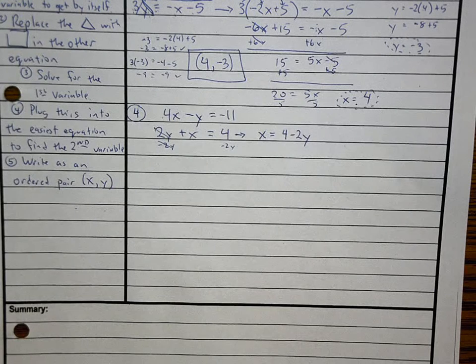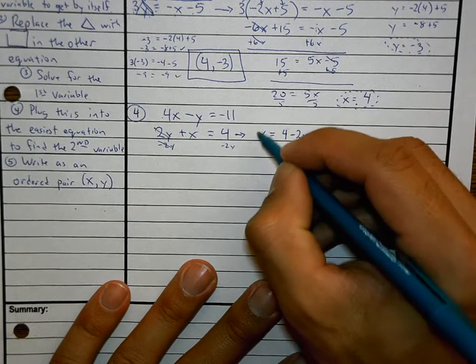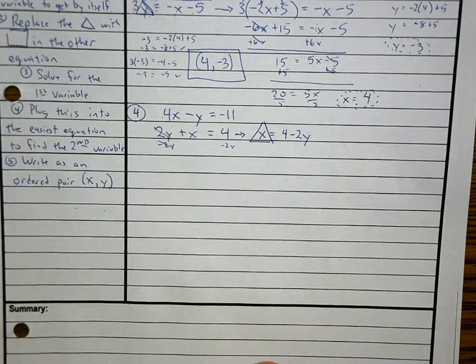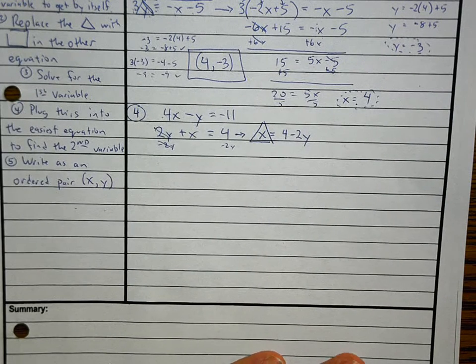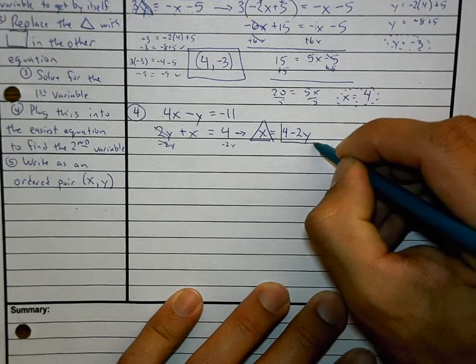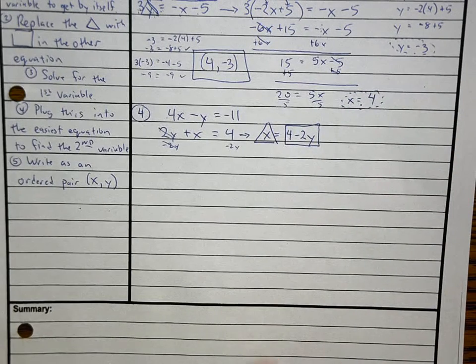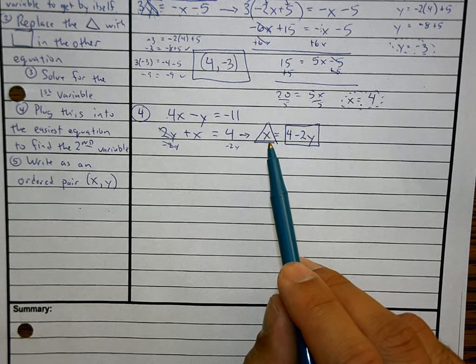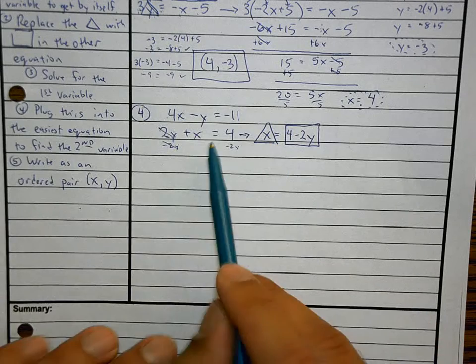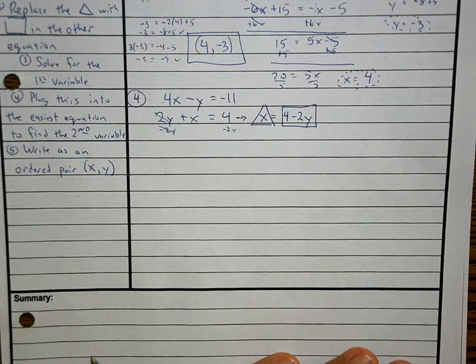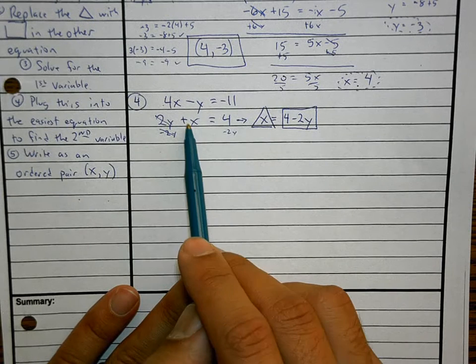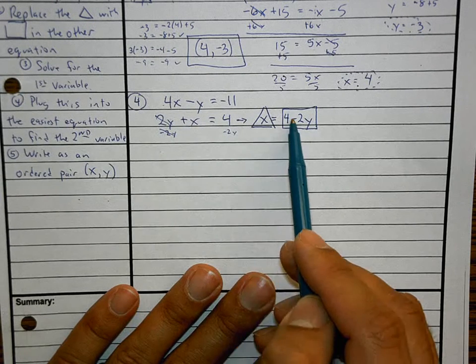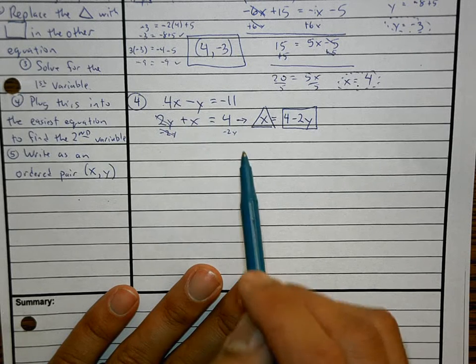This variable that's by itself is your x. That's your triangle. That triangle weighs the same amount as that rectangle, because one's made of metal, the other's made of cardboard, but they weigh the same. So you know what this x is equal to. And remember, this equation is the same as the bottom equation. So I'm not going to plug this into here. You never plug this into the same equation. You always have to plug it into the other equation.